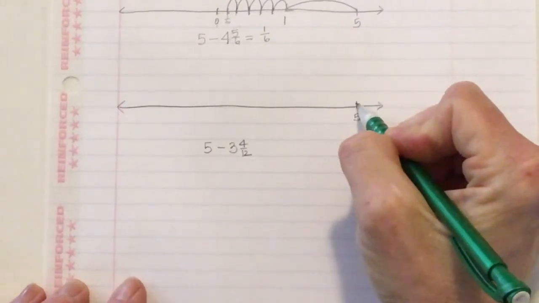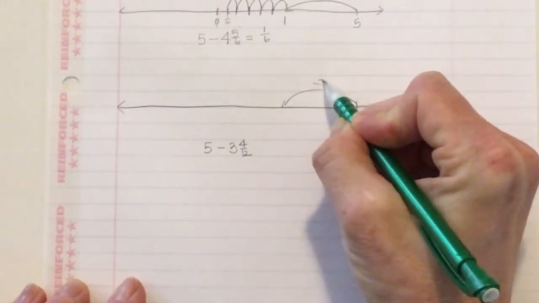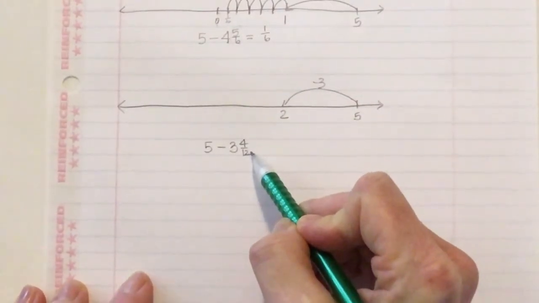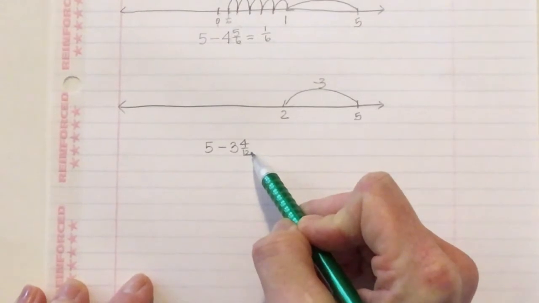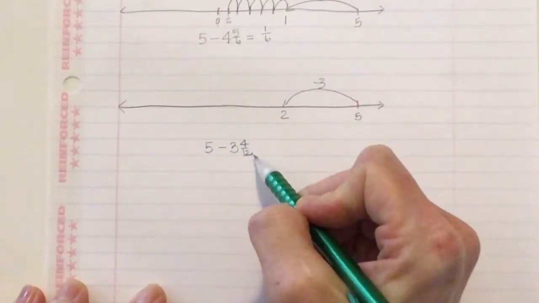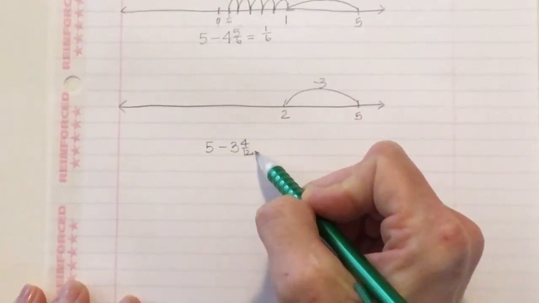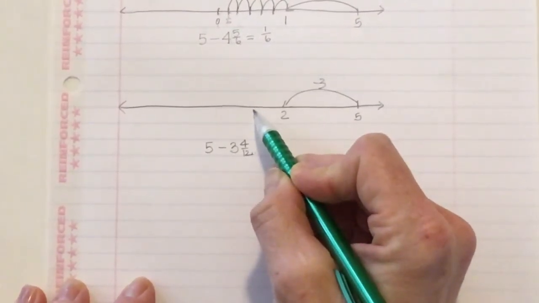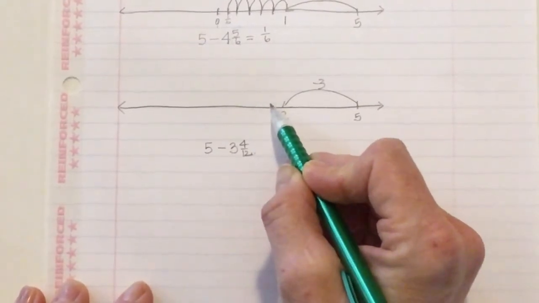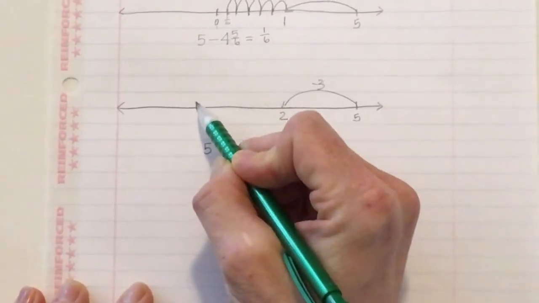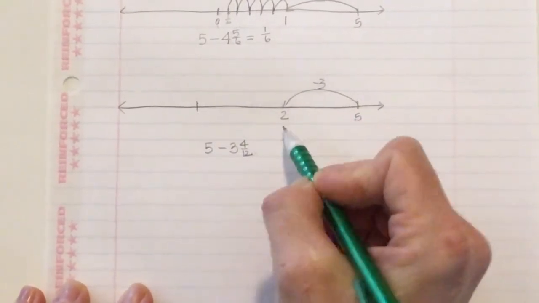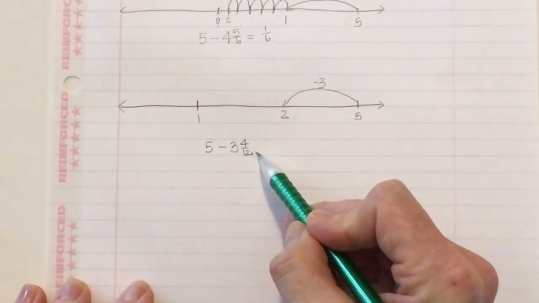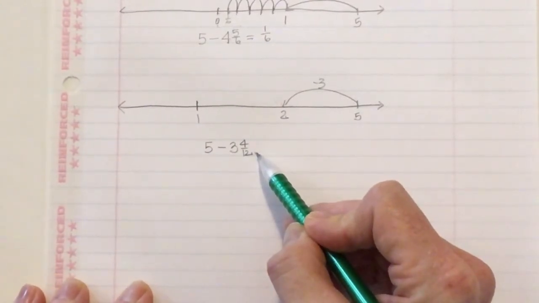So 5 take away 3 is going to get me to 2. I know that I have a fractional chunk to deal with. I have part of a whole, so I need one more whole number. And I can see this time I'm going to divide this chunk into 12ths. So I probably don't want to make my tick mark right here because I'm going to be making lots of little hops there. So I'm going to use logic and give myself some decent room. So my next whole number would be 1. And I can tell by my denominator that I've divided this into 12ths.